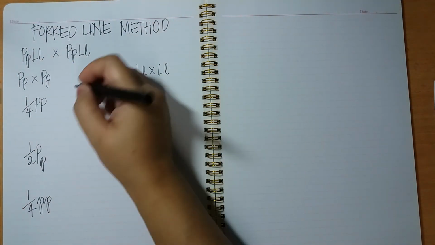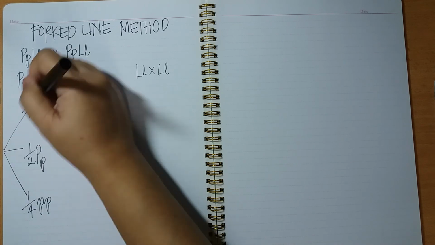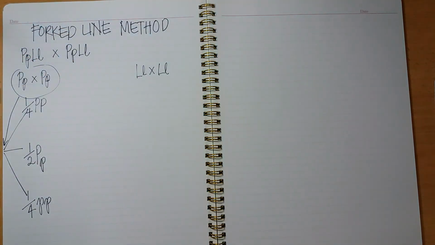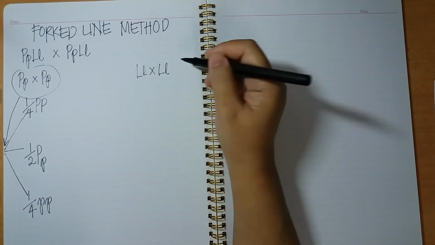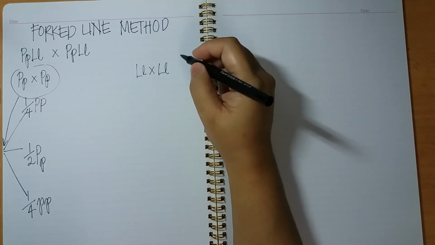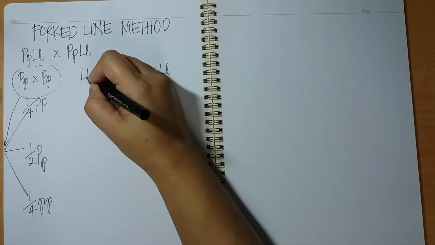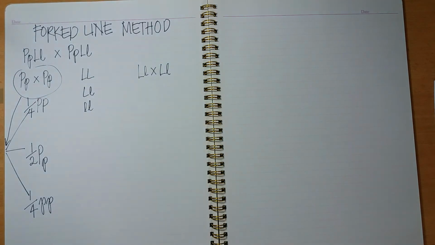So, this is where your forked line starts. Actually, ito na yun. You started here. Hindi ko na lang nilagay. Yan yung starting point. Sorry. Tapos, for each of these, they combine with the different outcomes ng big L, small l. Ano ba yung outcomes na yan? Similar din dito, di ba? That you can get big L, big L, big L, small l, and then small l, small l.